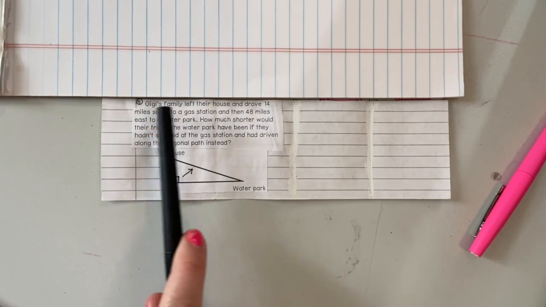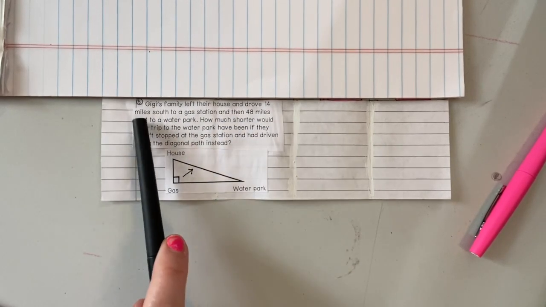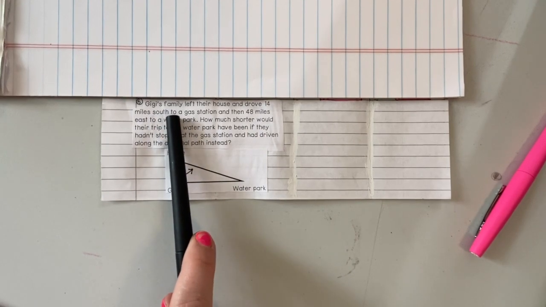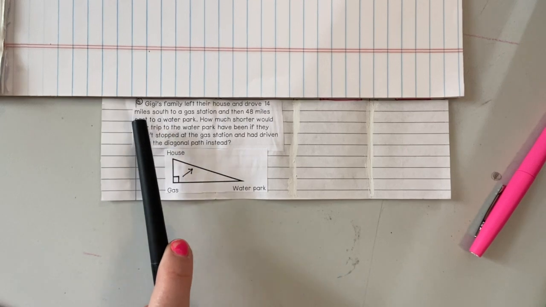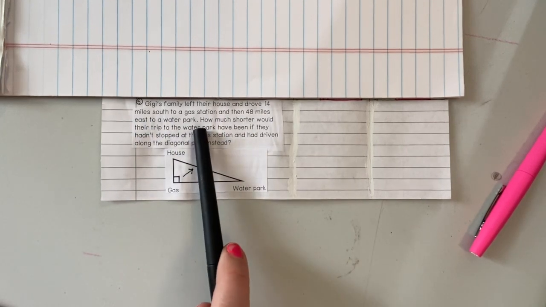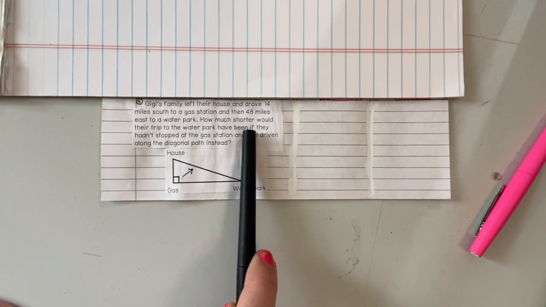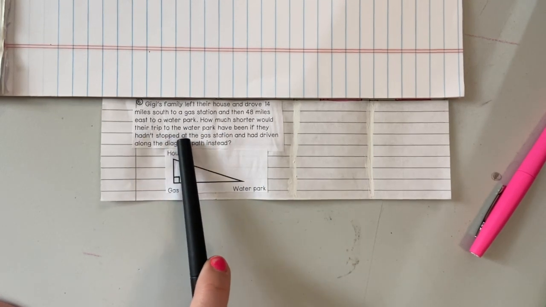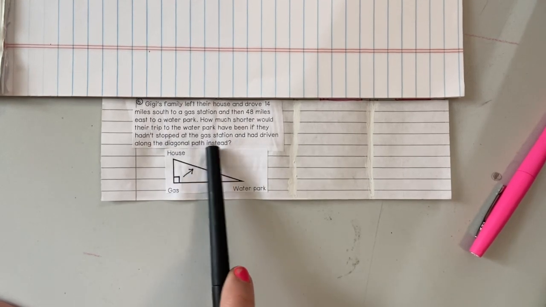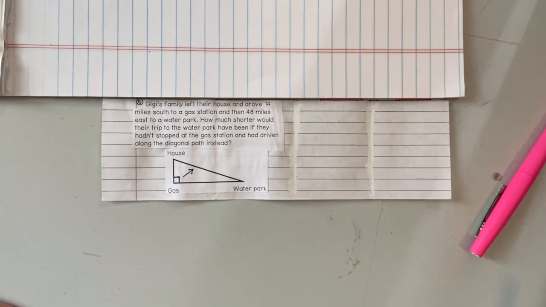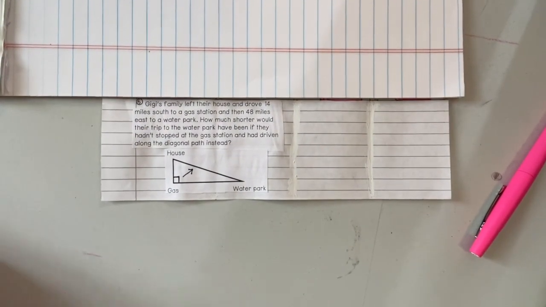So this problem says, Gigi's family left their house and drove 14 miles south to get to a gas station and then 48 miles east to a water park. How much shorter would their trip to the water park have been if they hadn't stopped at the gas station and had driven along the diagonal path instead? Remember, that was my first step, is to just read the problem all the way through.